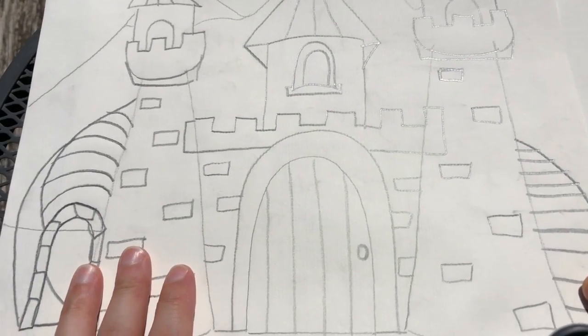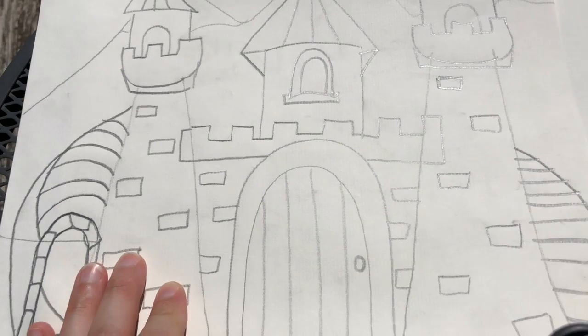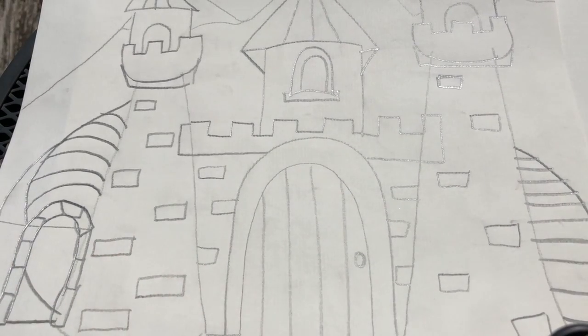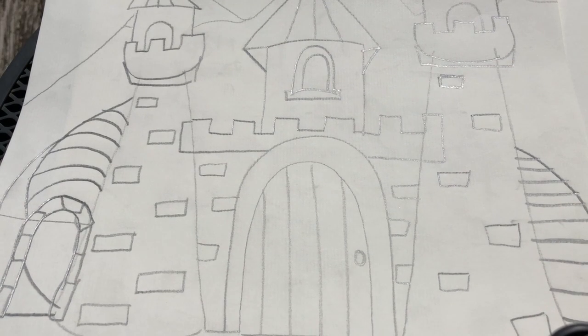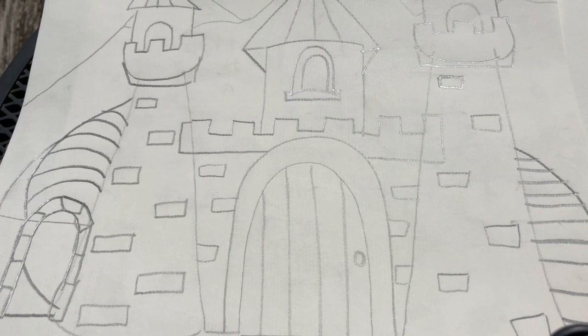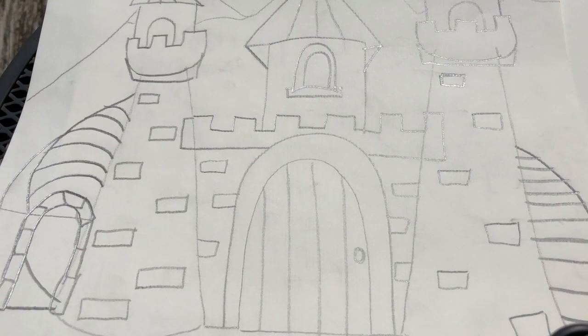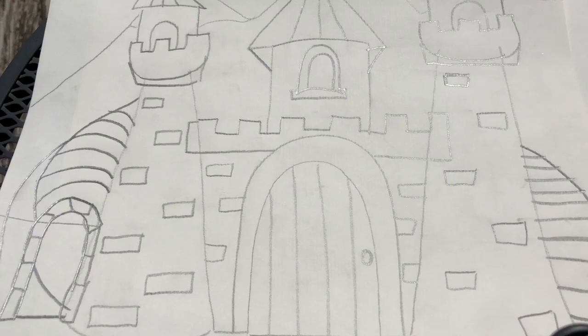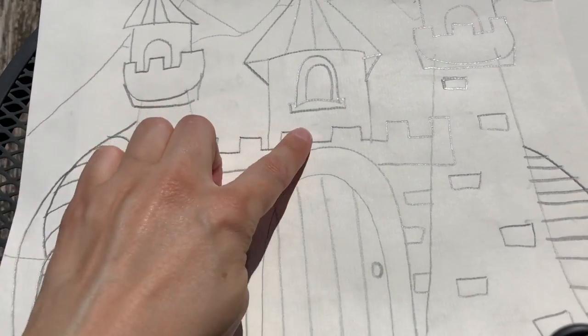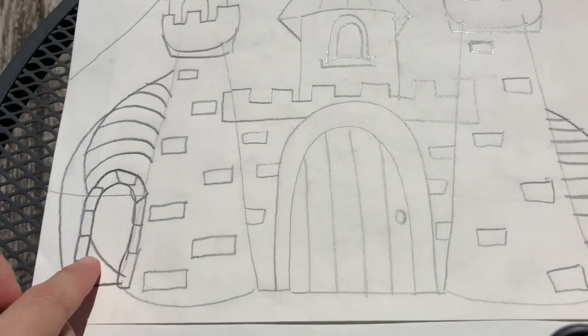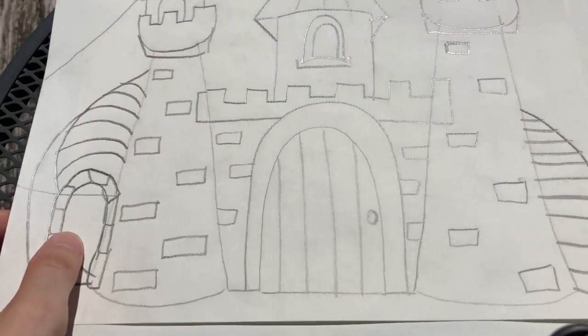So some things that I think are important when you draw a castle is thinking about the location. So where is your castle? Is it in Ireland or in Europe somewhere? So it might be old. Is it crumbly? Is it made of cobblestone? Are there tall towers where people used to look out? Are there stairways that climb up and up?